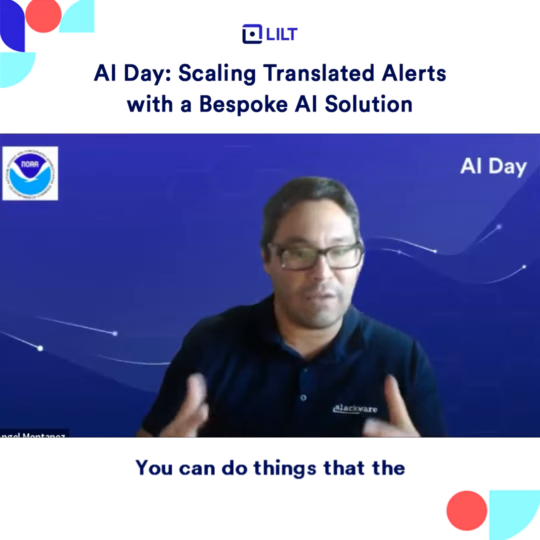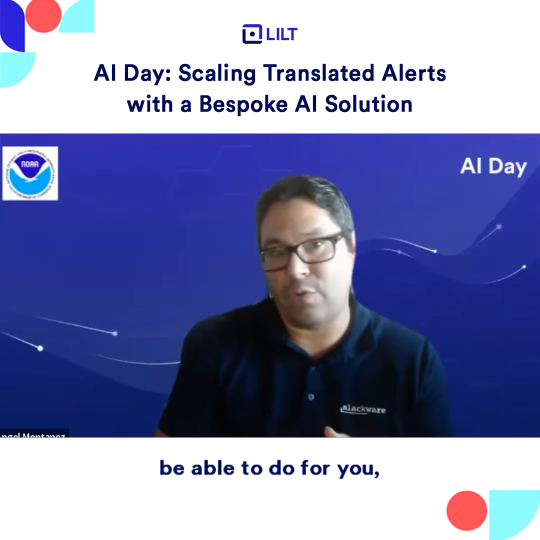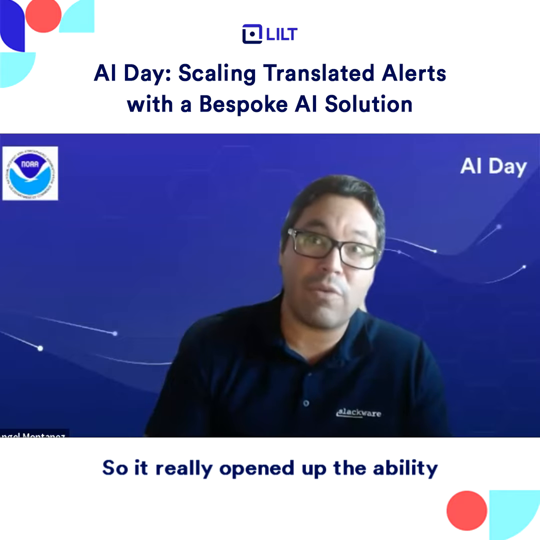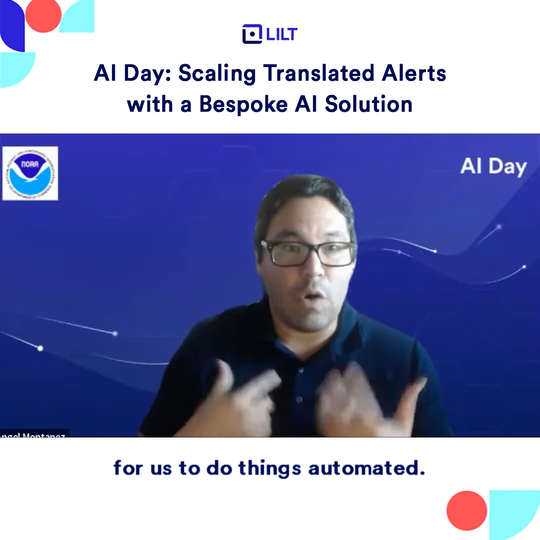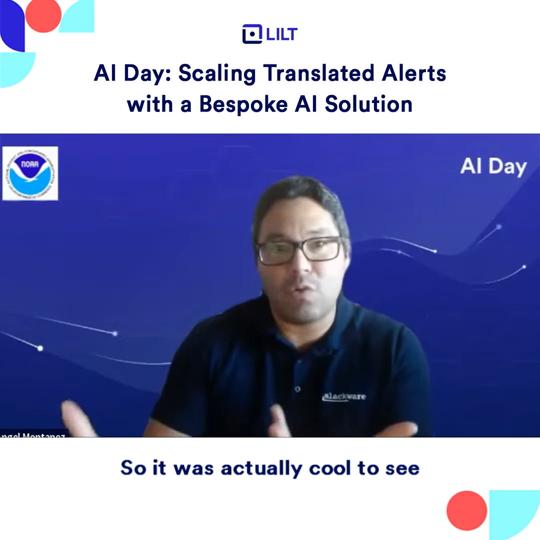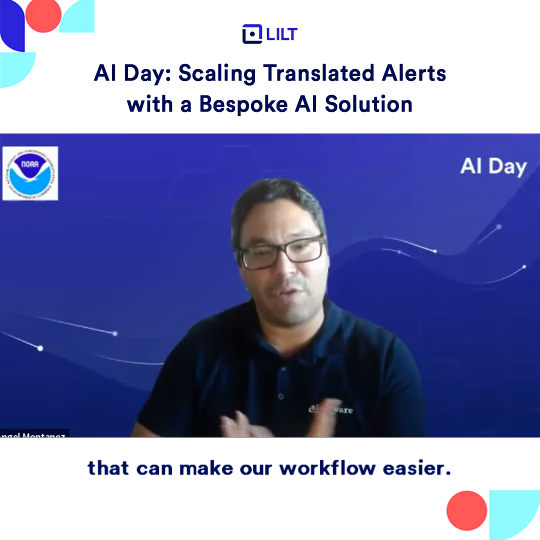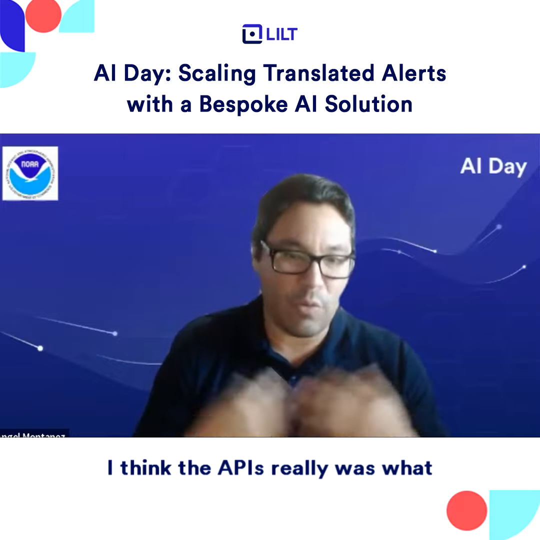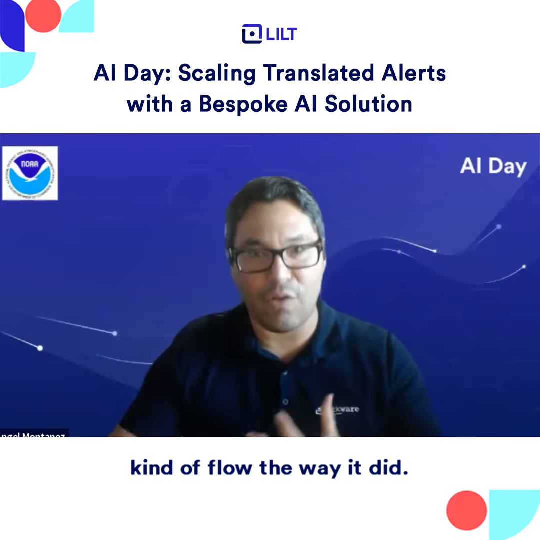You can do things that the graphical user interface may not be able to do for you because it just didn't think about that workflow. So it really opened up the ability for us to do things automated. So it was actually cool to see some features being added that could make our workflow easier. I think the APIs really was what made this whole project kind of flow the way it did.